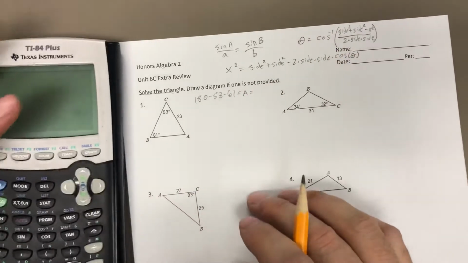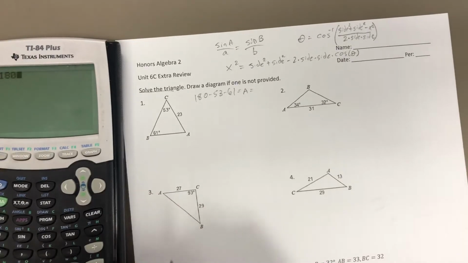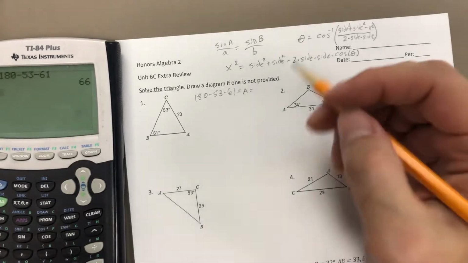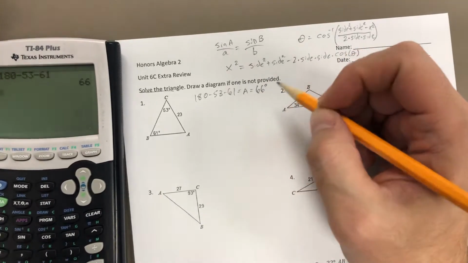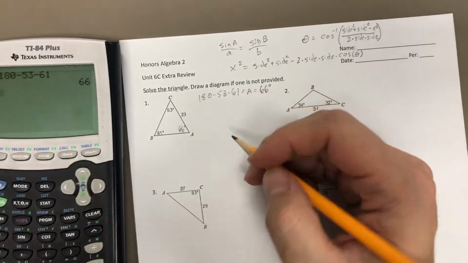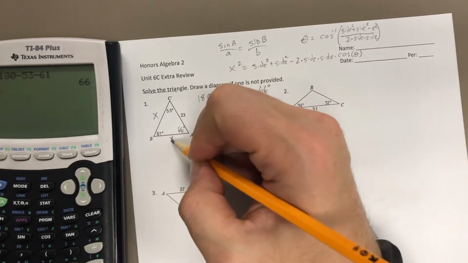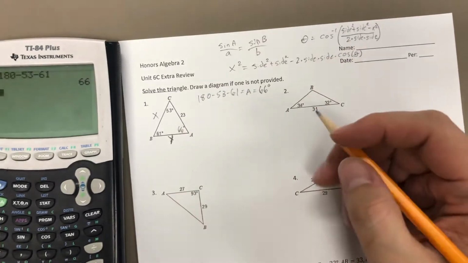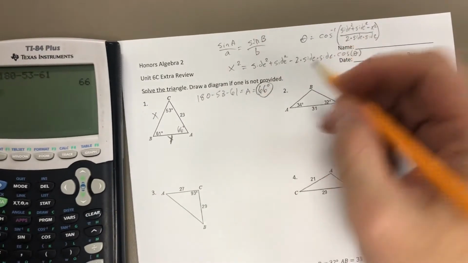Let's see what that is in our calculator. 180 minus 53 minus 61, and we get 66. So 66 degrees for that angle. Maybe add it into the diagram if you need it. And then the other two sides that we can find are X and Y. Let's just call them those. So there's our angle. Now for the sides.